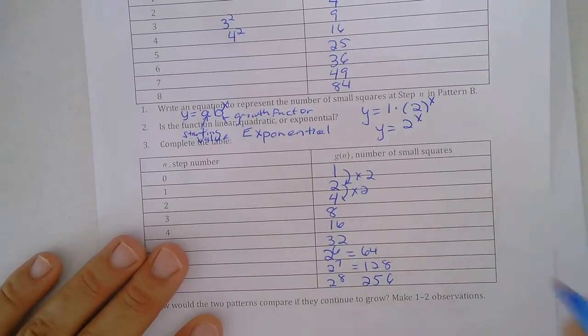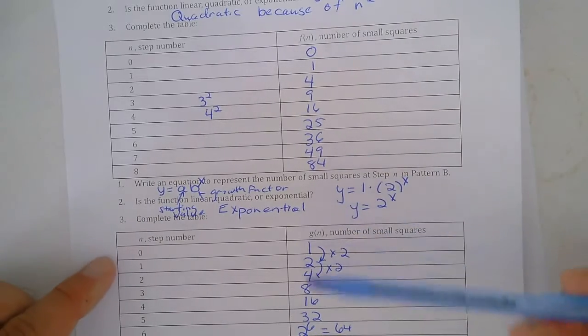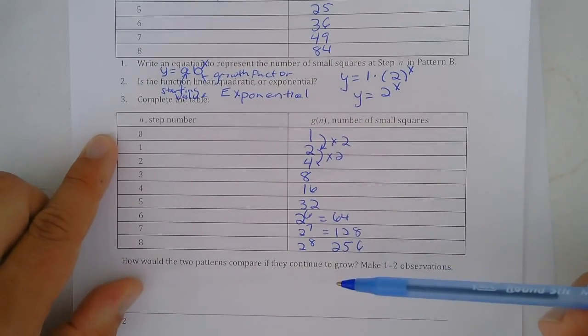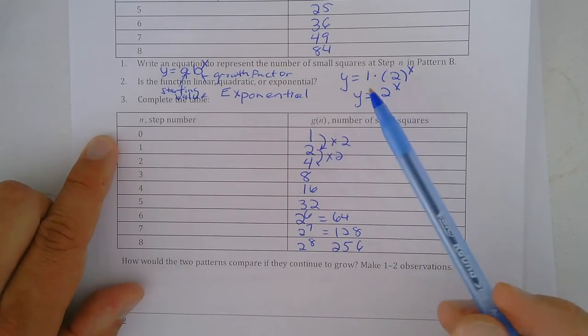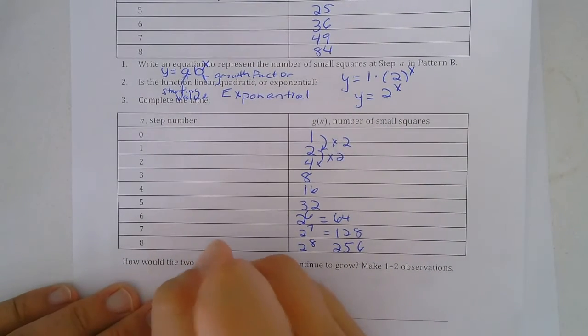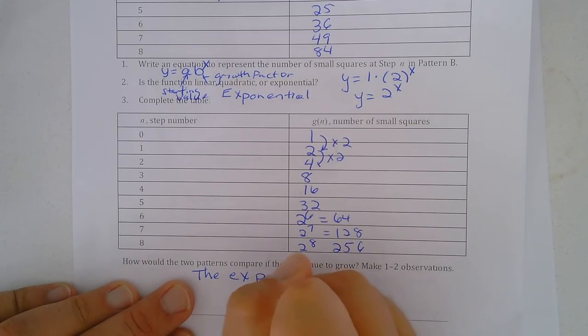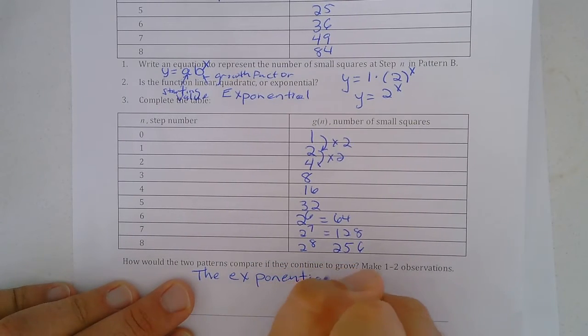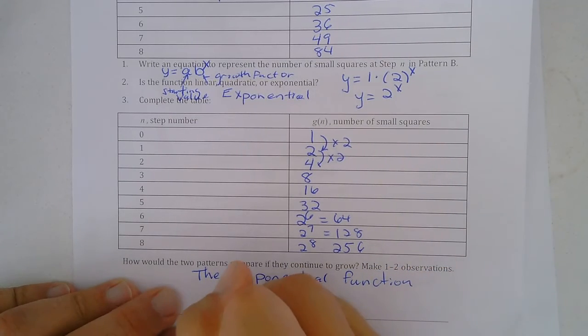So what I want you to notice is that the exponential function grows much faster.